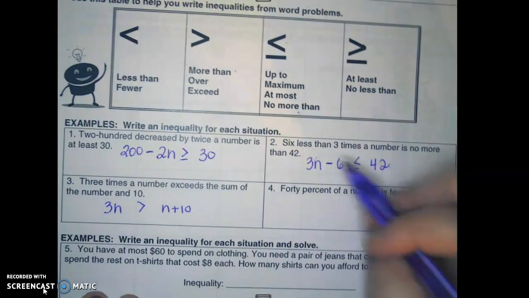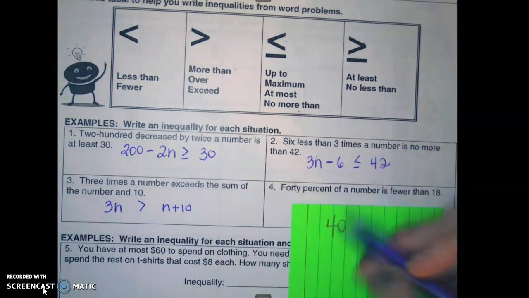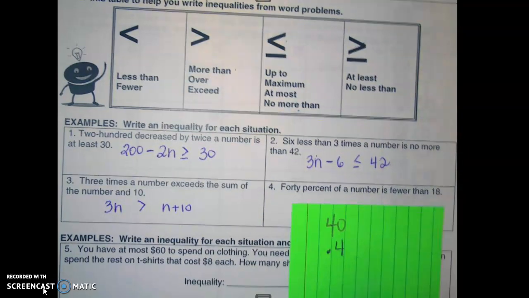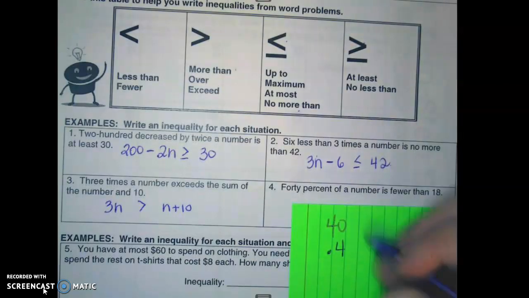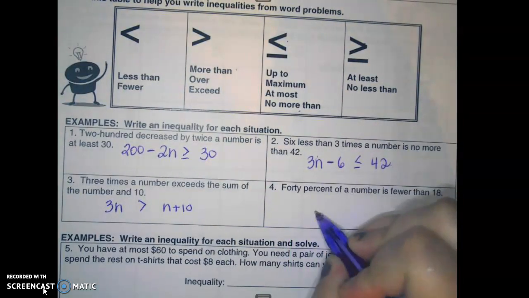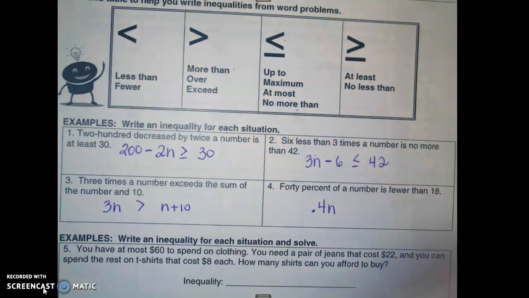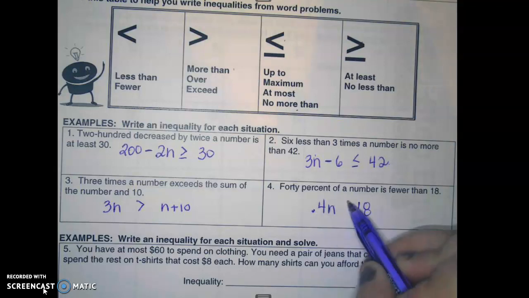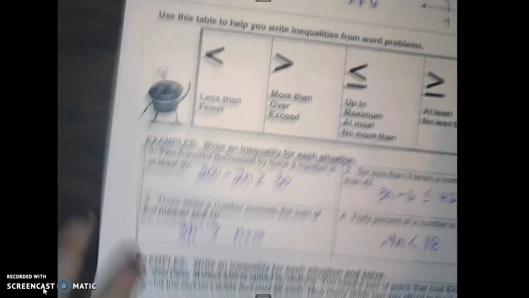Number 4, 40%. Now I have a lot of you who have been just putting down a 40. But that's not 40%. Remember, when we work with a percent, we have to change it either to a fraction or a decimal. So even then, when I change it to 0.4, that's still not 40% of a number, it's just 0.4. So in order to make 40% of a number, we have to add that it's being 40% of that number. Is fewer than 18. So this is going to be fewer, less than 18. So now we're going to write some and solve them.